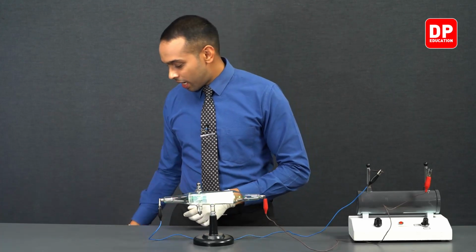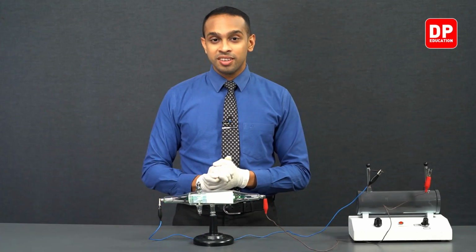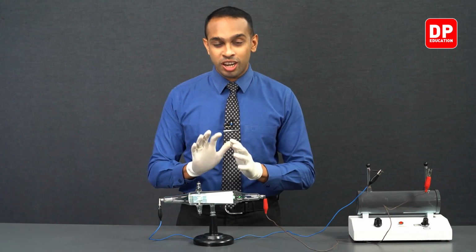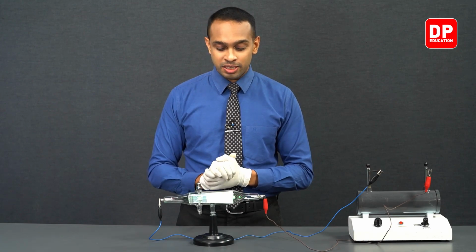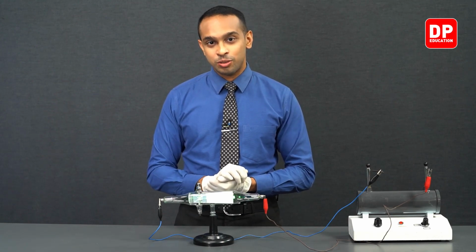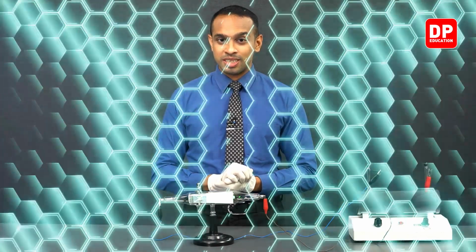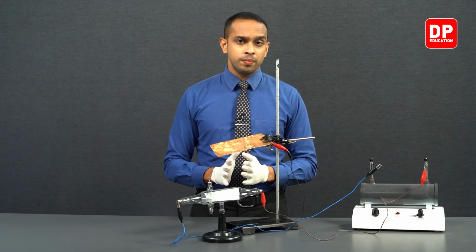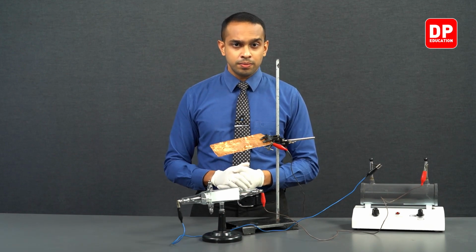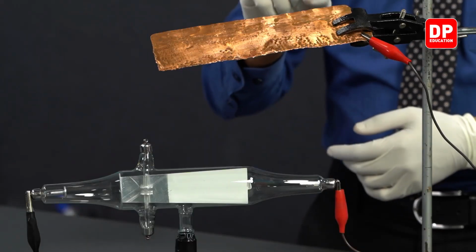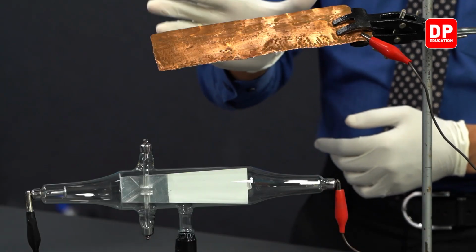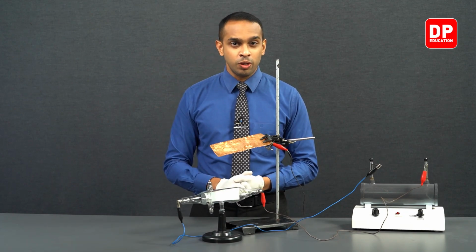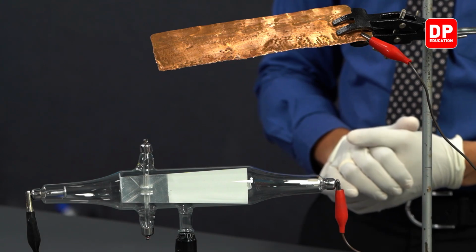Now, students, after making that observation, we can move on to the next experiment, where we bring a negatively charged copper plate towards this cathode ray tube. We are going to observe how the cathode ray behaves in the presence of an electric field. As we bring this negatively charged copper plate towards the cathode ray, you will observe how it deviates.